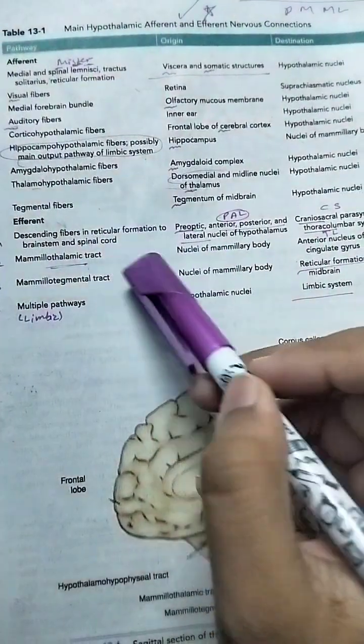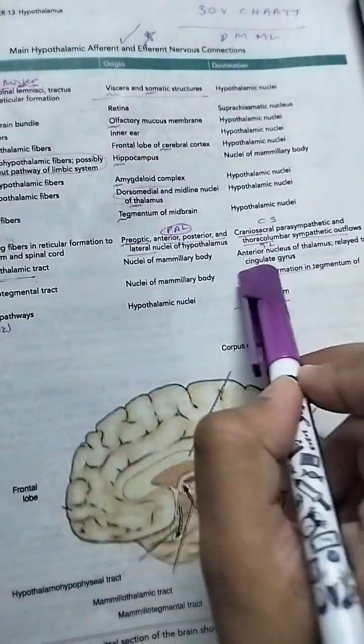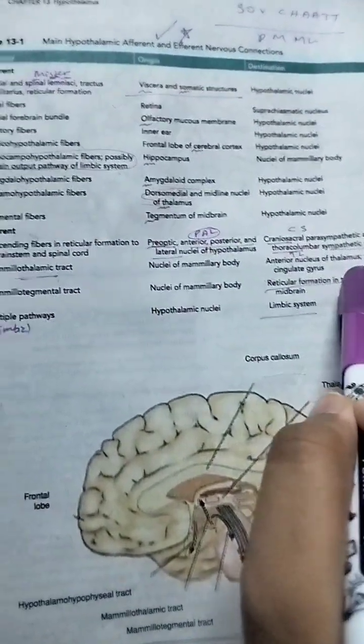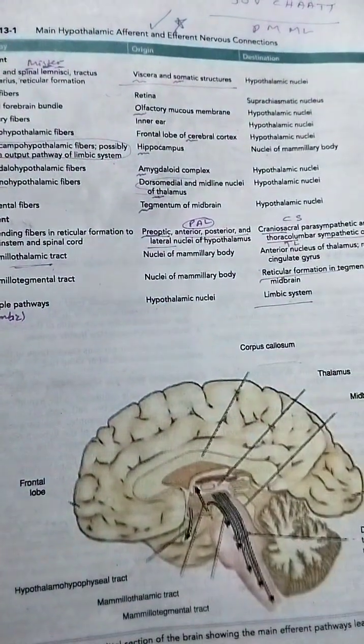Now let's talk about the mammillothalamic tract. They're going to arise from the mammillary body. They're going to lead to the anterior nucleus of the thalamus, and they are related to the cingulate gyrus. Now let's talk about the mammillotegmental tract, which is going to come from the mammillary body nuclei and lead to the tegmentum of the midbrain through the reticular formation. Limbic pathways are going to come from the hypothalamus and lead to the limbic system.